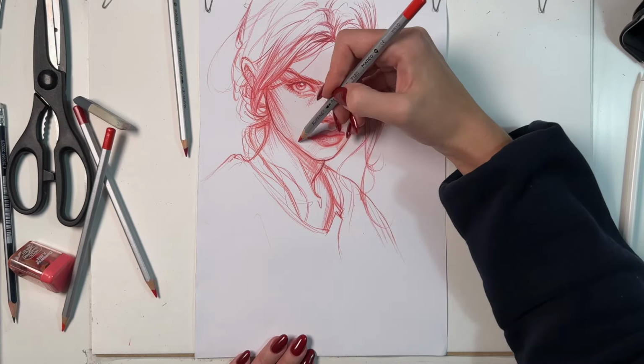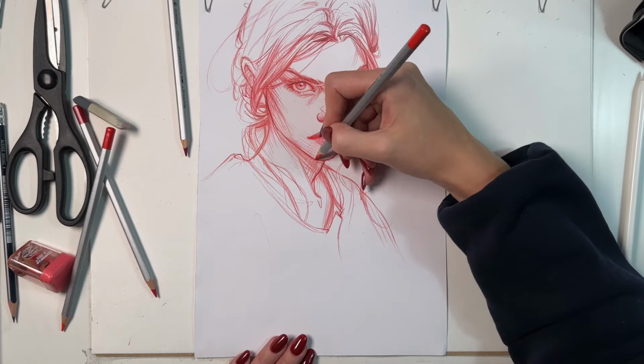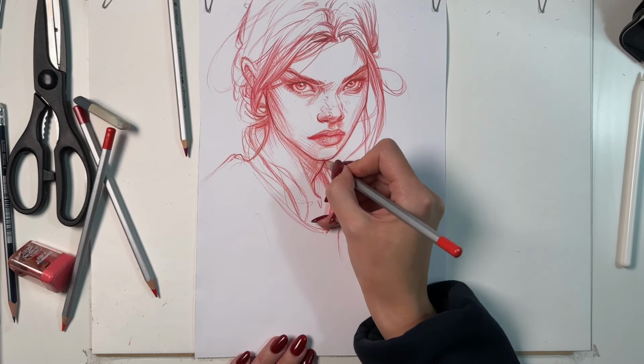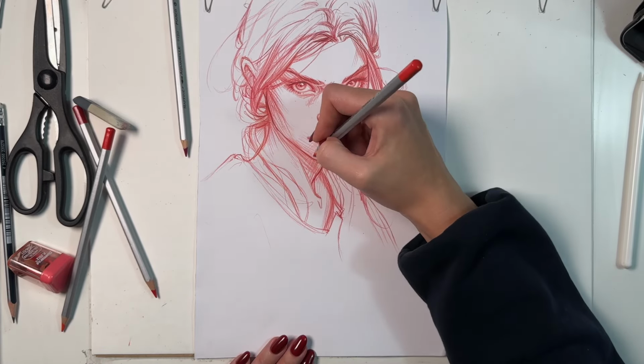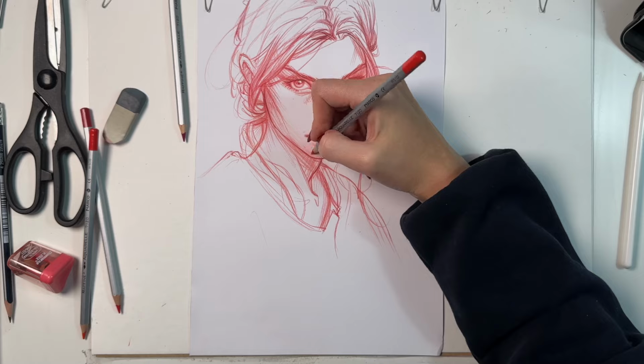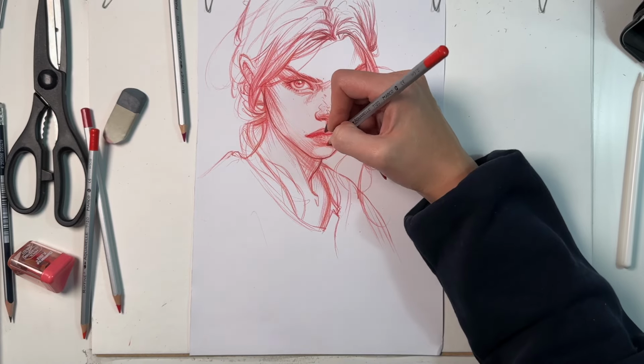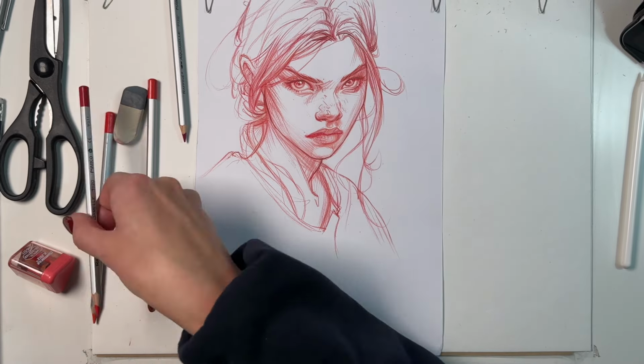Step 5. Drawing the line where the lips meet. Now, I add the dark line where the lips meet. This line should not be too harsh or the lips will look cut off from the face. I use soft strokes and slightly blur the edges to create a more natural feel.